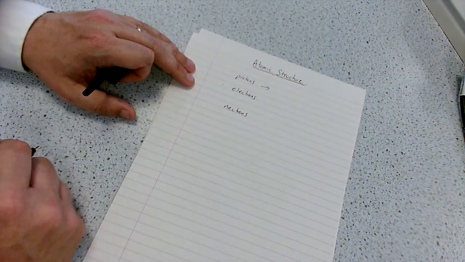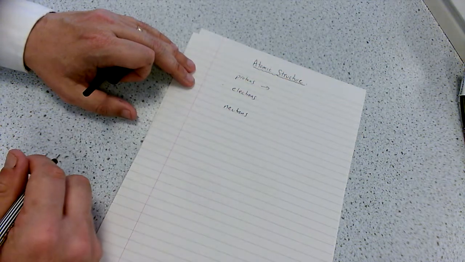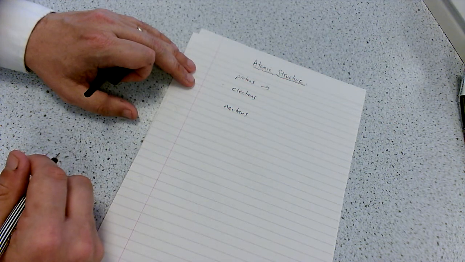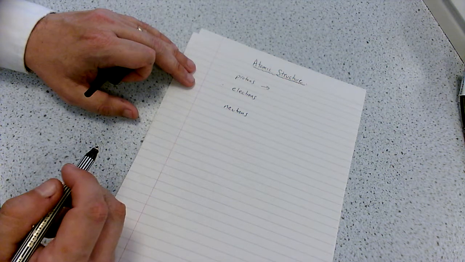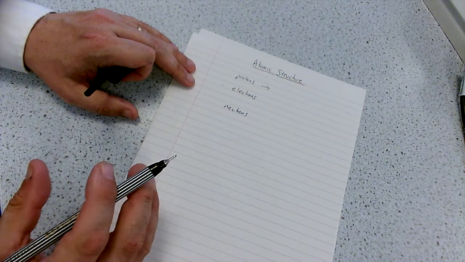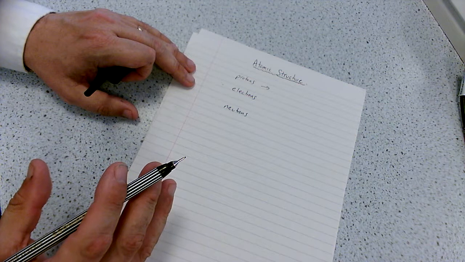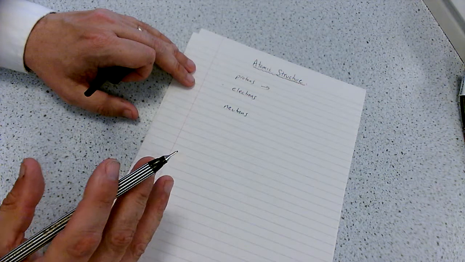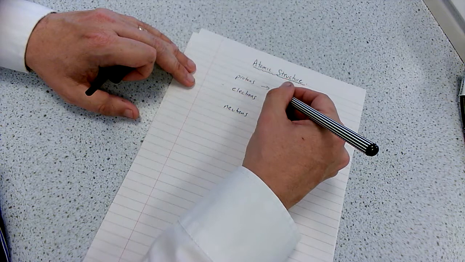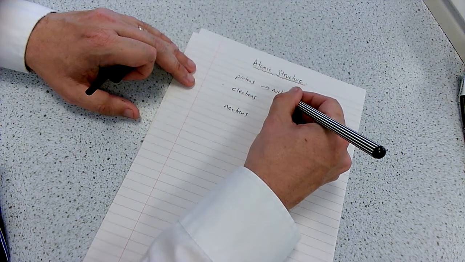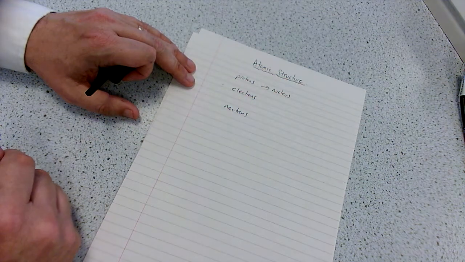Alright, okay, so our protons. What do we know about the protons? Well, the best model or comparison to think about is our solar system, with the sun in the middle and the planets orbiting. So our sun in our model for the atom would be the nucleus, the center of the atom. Our protons are located in the center. We call the center the nucleus of the atom.